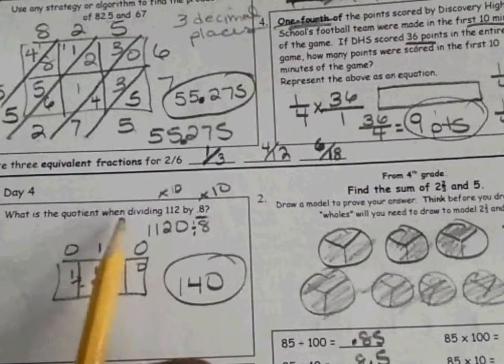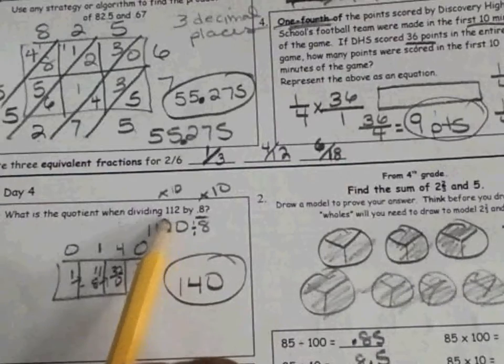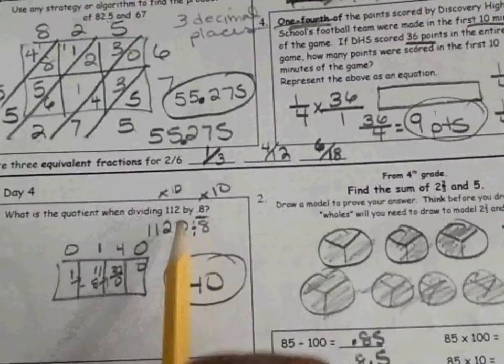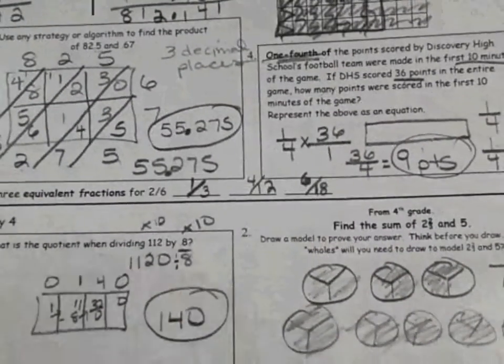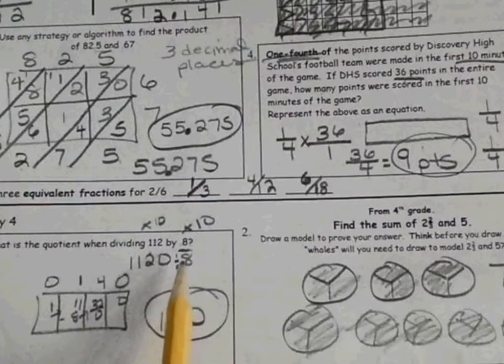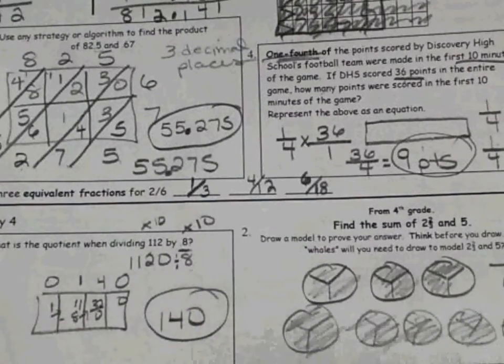All right, next one. What is the quotient when dividing 112 by 8/10? So the first thing I had to do was change this from a decimal to a whole number. So I multiply both sides by 10. That gives me 1,120, and that gives me 8 over here. Now I can divide. We got that? Yes. I used the box method. I put my 1, my 2, and then my new 0 in a box also, because I needed it. And then I divide it by 8.